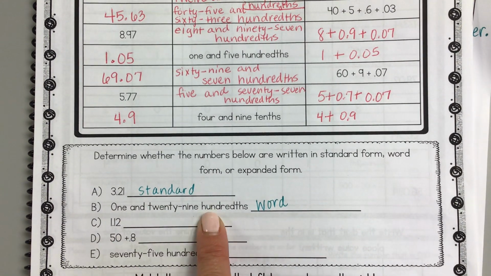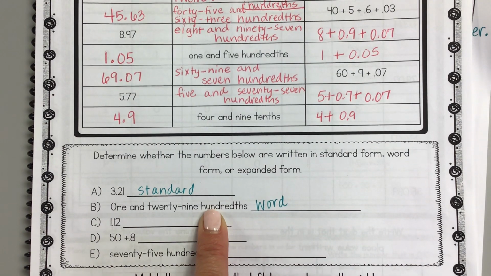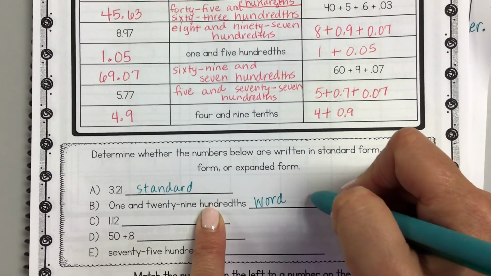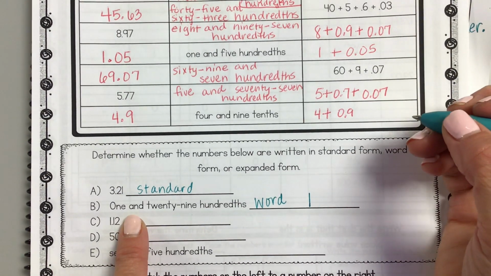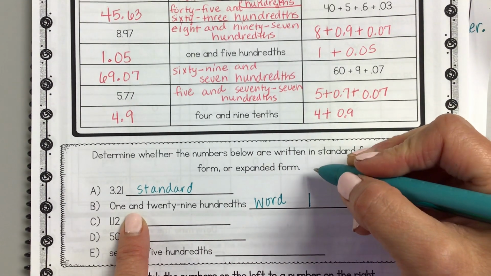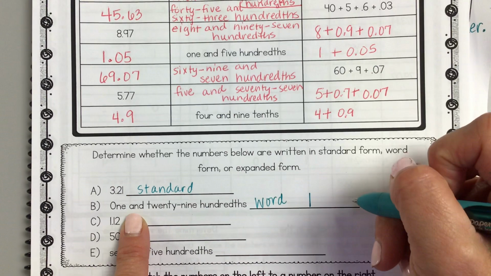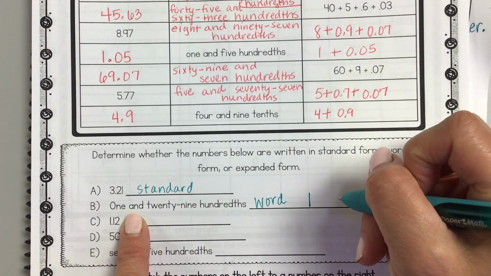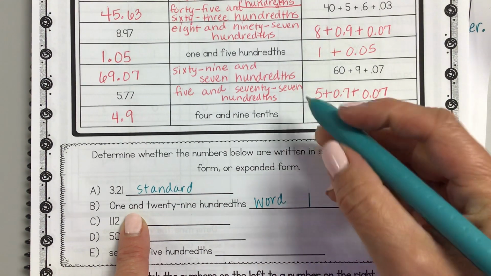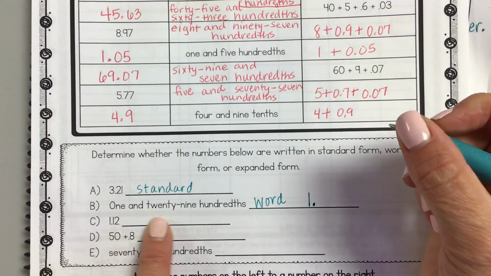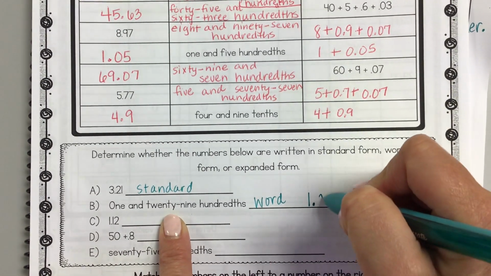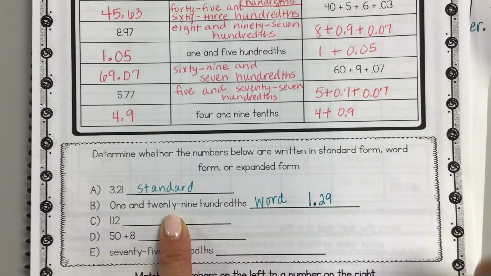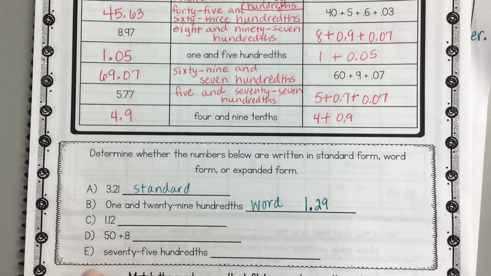B, 1 and 29/100ths. How do I write that in standard form? 1 and then what? What do I put for and? Decimal point. It's called a decimal point. Good. And then what do I write here? 29/100ths? 29. Okay? Very good. Boys, are you with me?